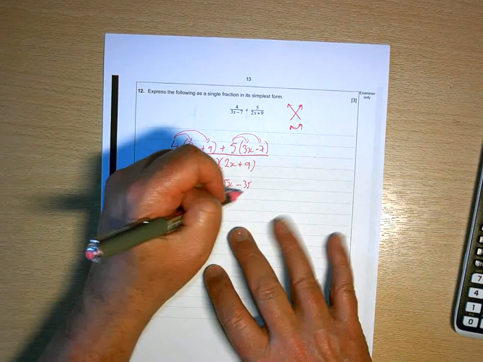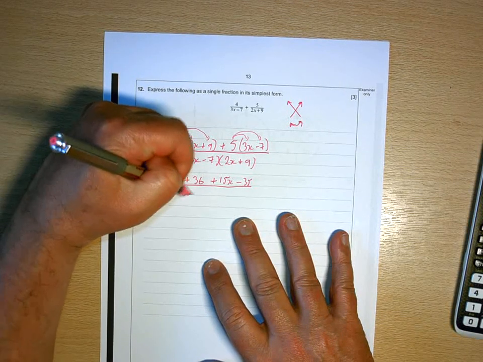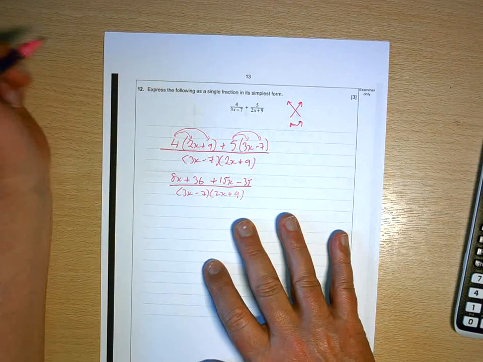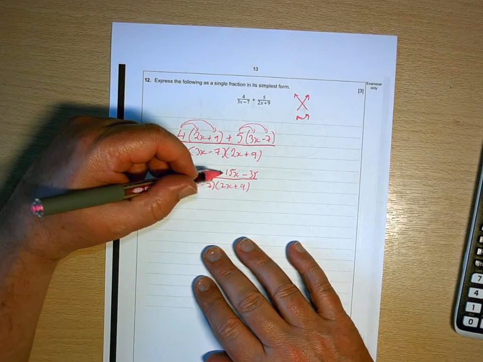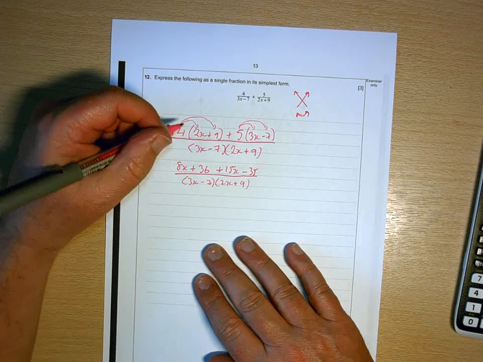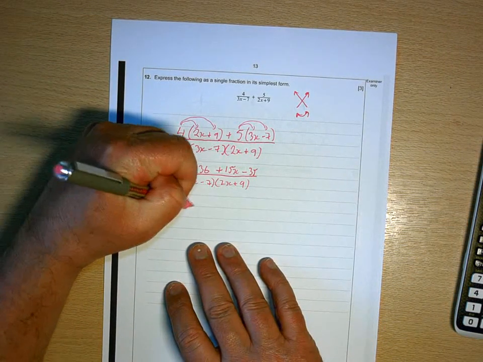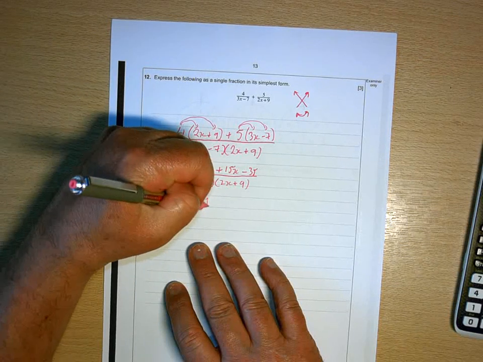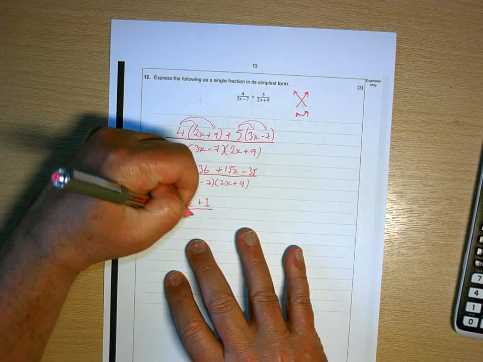All over 3x minus 7, 2x plus 9. Tidy the top up because I got x terms and I got number terms. So 8x plus 15x is 23x. 36 take away 35 is plus 1. All over 3x minus 7, 2x plus 9.